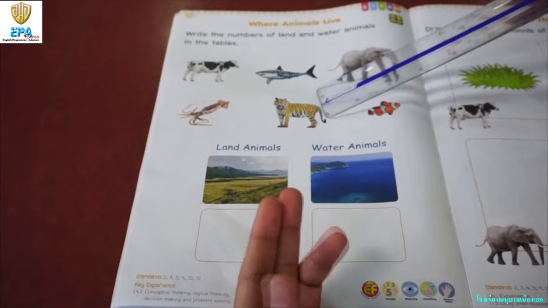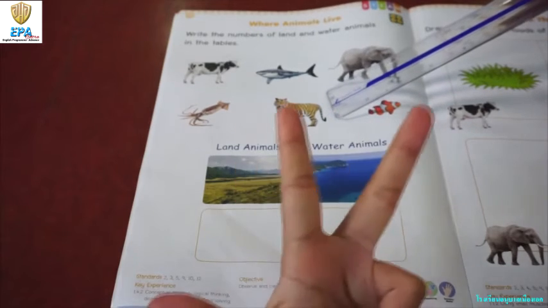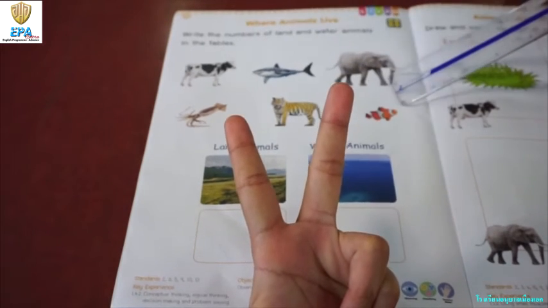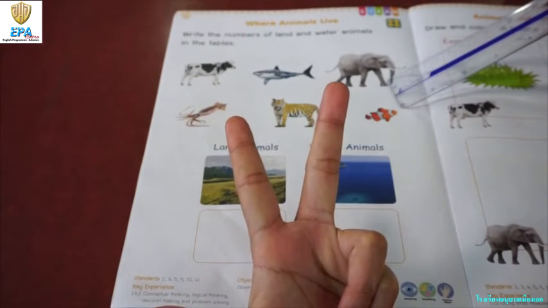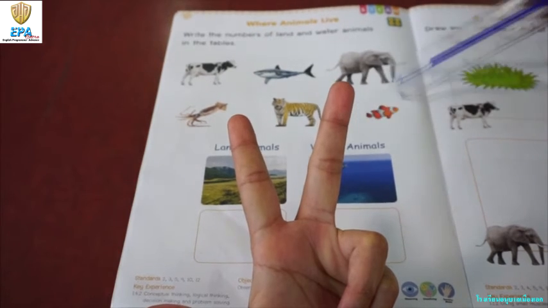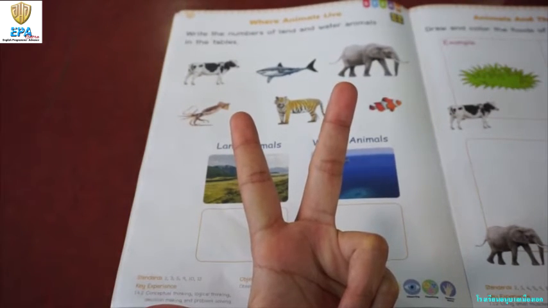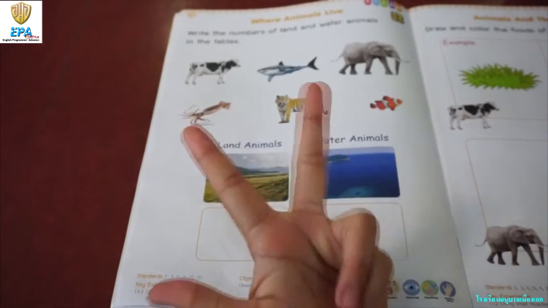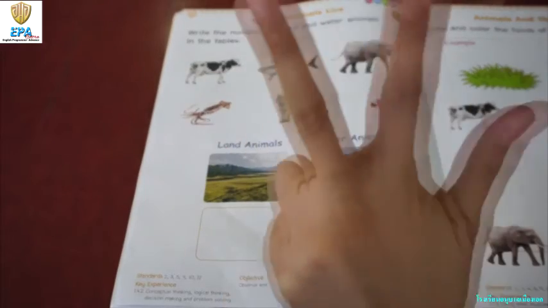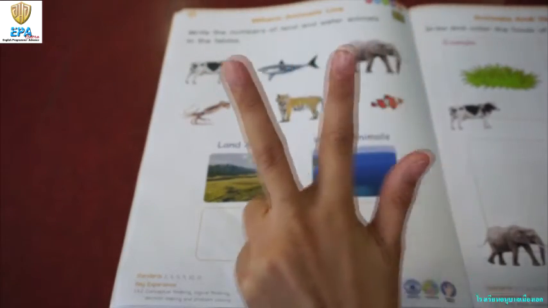Next. So we have three land animals. Next, water animals. I mean the fish. Is it land animal or water animal? It's a water animal. So we have three land animals.